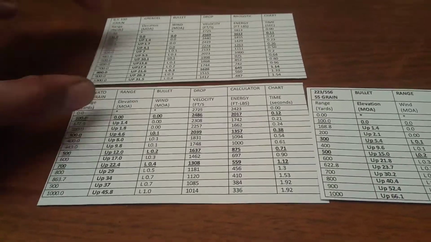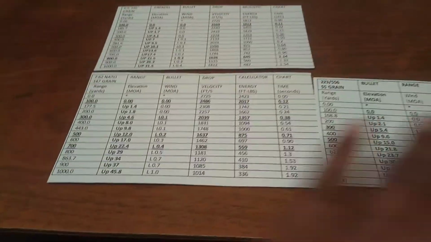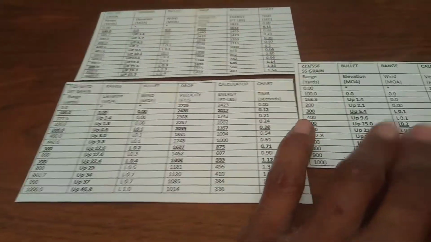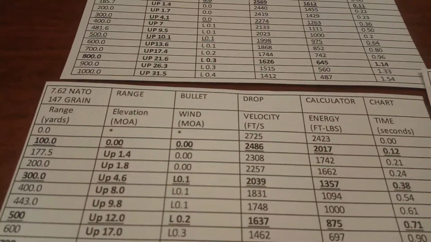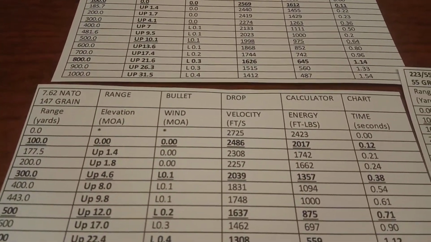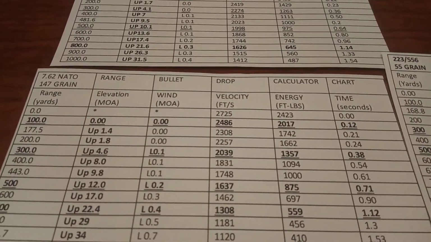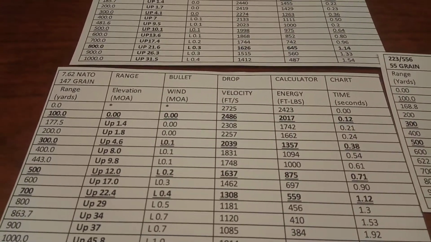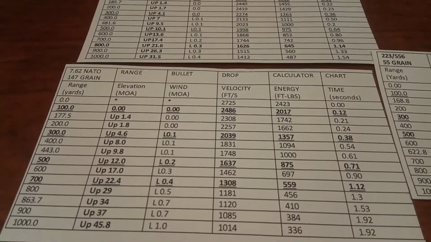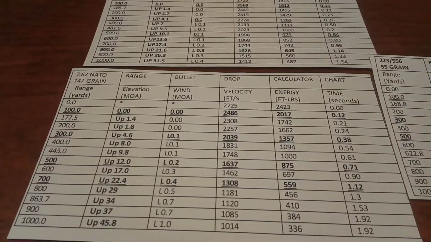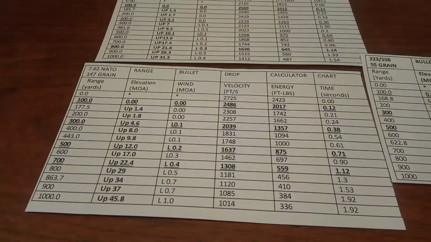Alright? But these are, as you can read, 7.62 range bullet drop calculator charts. What I did was, for every rifle that is capable of shooting long range, I made a chart.